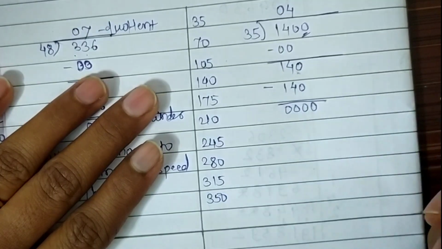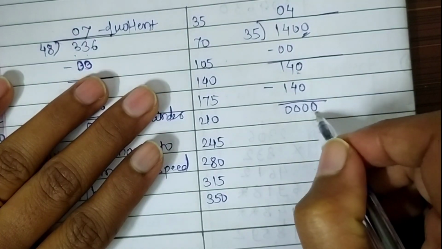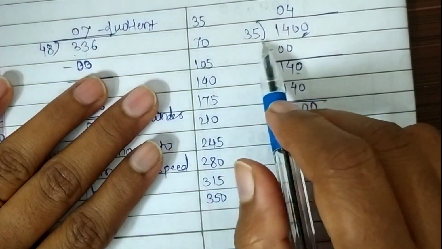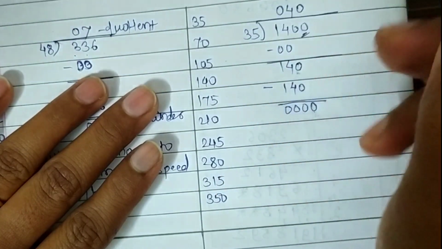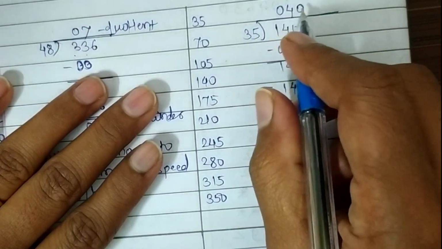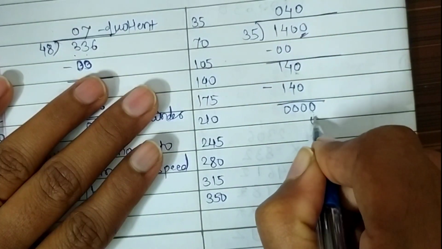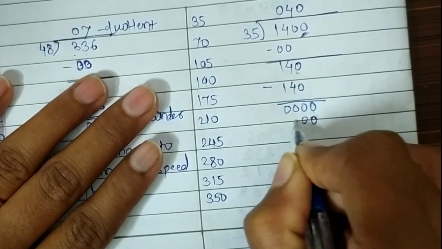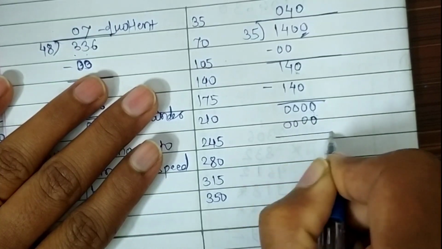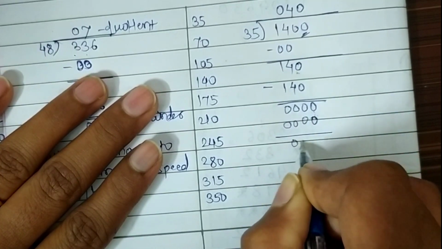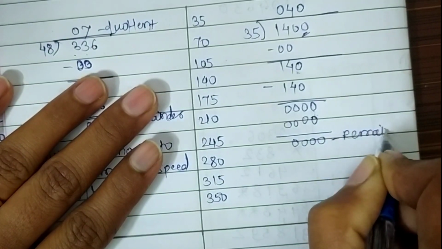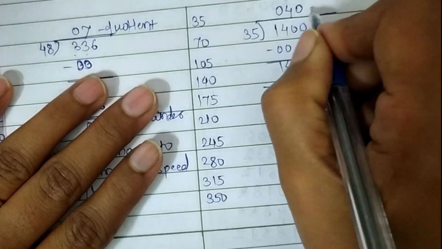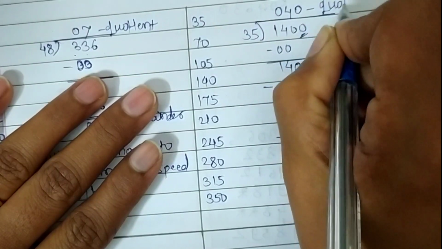So writing 0 here, and 0 is less than 35. So we are going to divide it by 0. Write on the quotient side 0 and then here 0. This is our remainder and this one is our quotient.